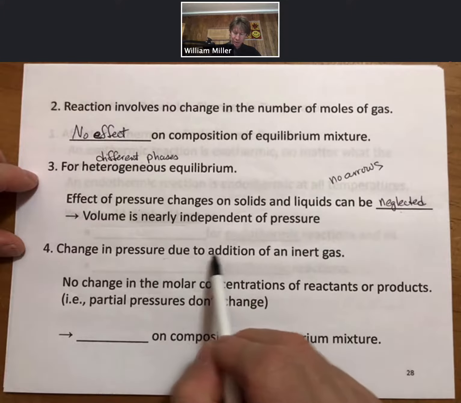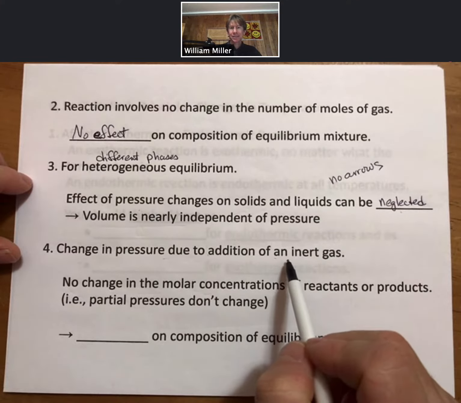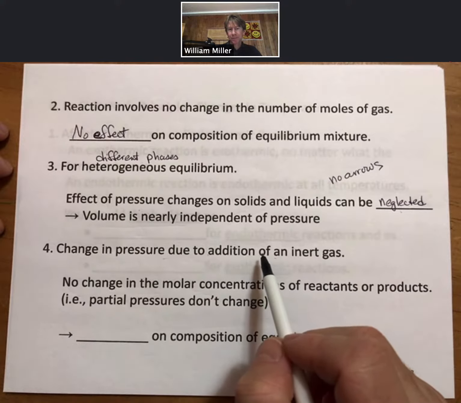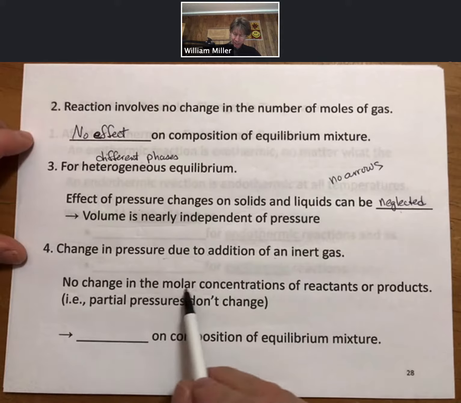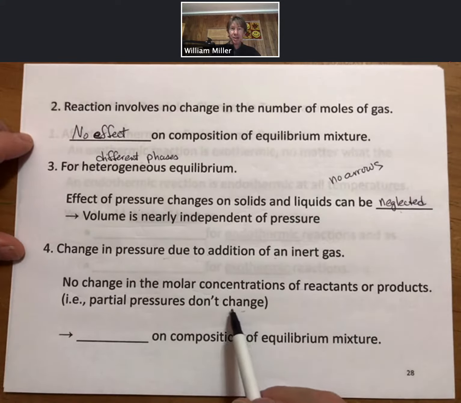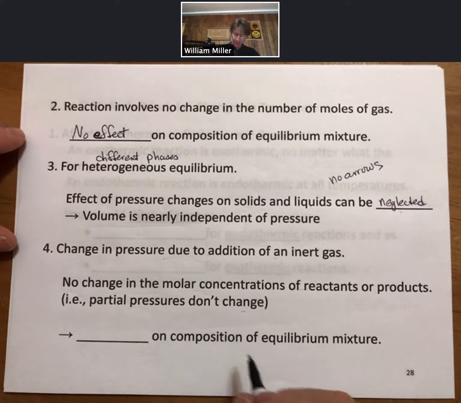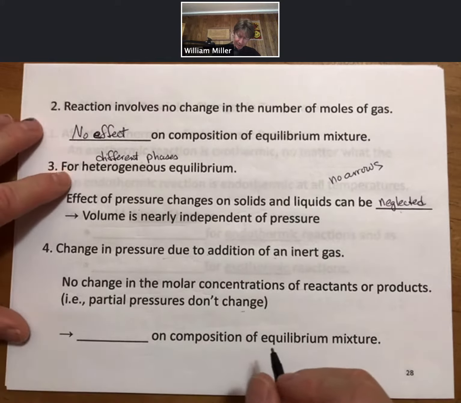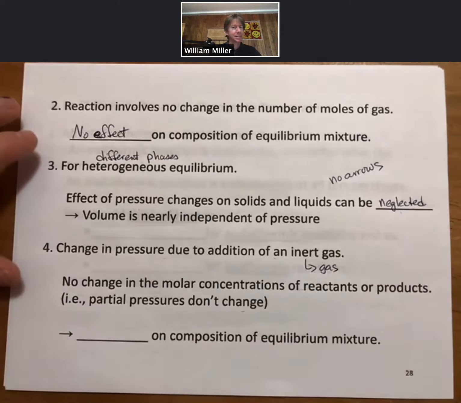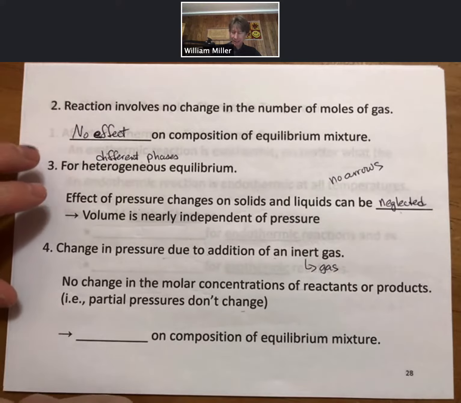Next, a change in pressure due to the addition of an inert gas. An inert gas may add to the total pressure, but there will be no change in the concentrations or the partial pressures of the species in the equilibrium constant expression. An inert gas is a gas that is not in the Kc expression.